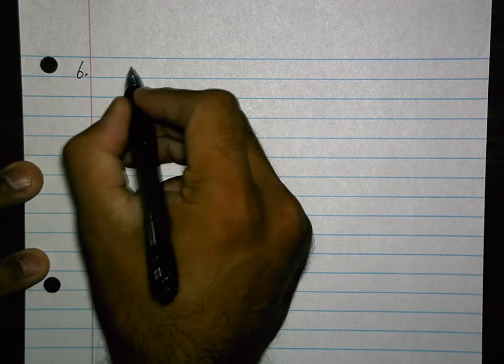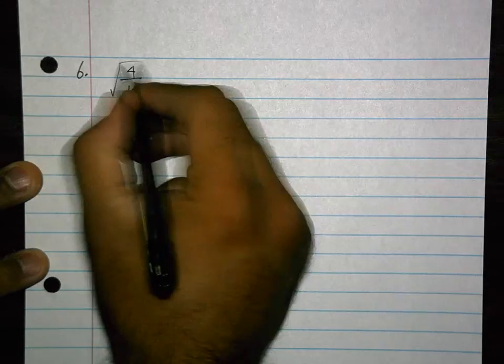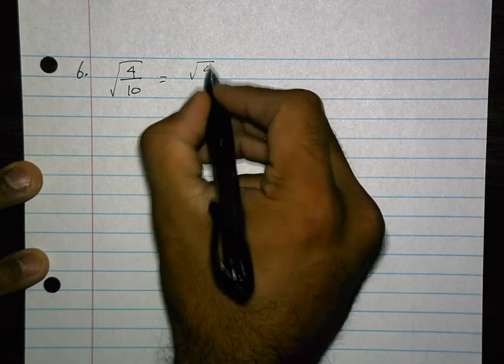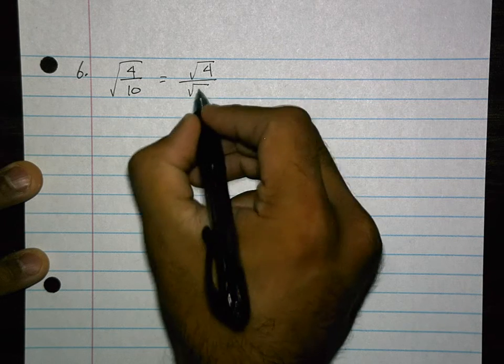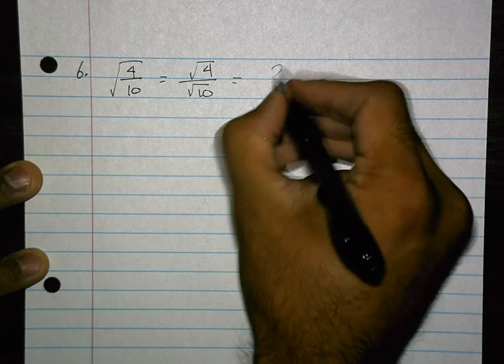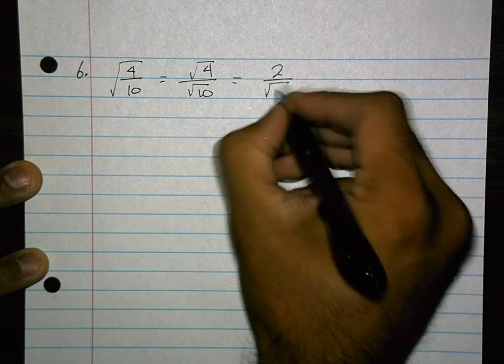Number 6. That says the square root of 4 over 10. I'm going to use the quotient rule for radicals and split this up. And this equals 2 over root 10.